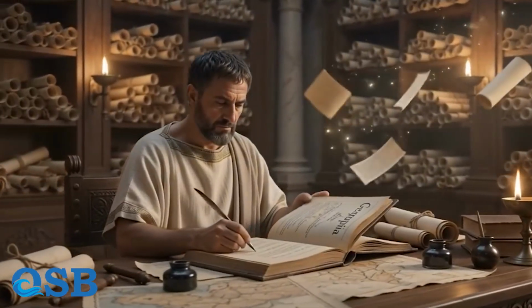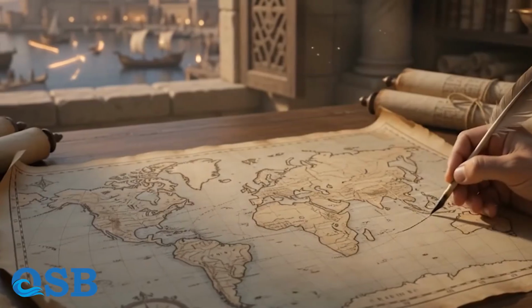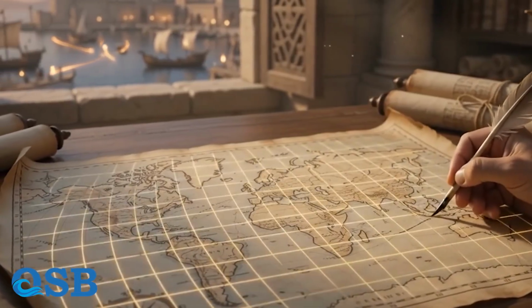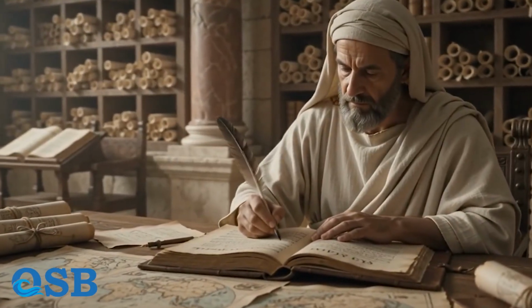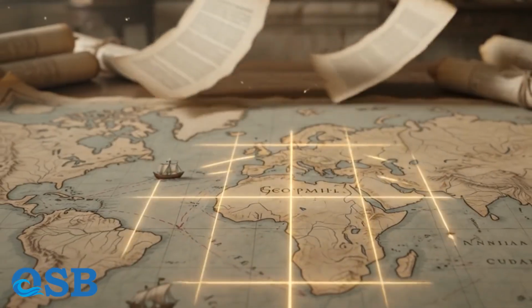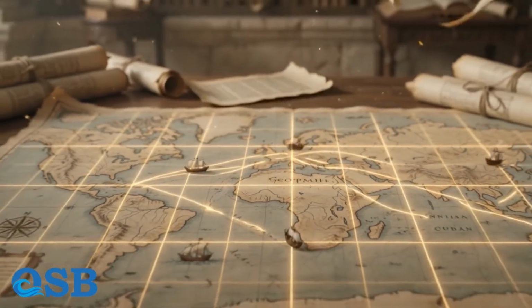Another important figure, Claudius Ptolemy, expanded this system and wrote about it in his book Geographia, helping spread the use of coordinates around the world.